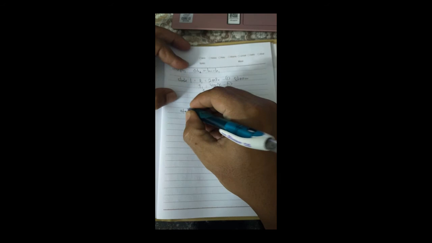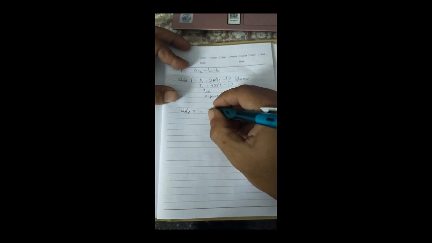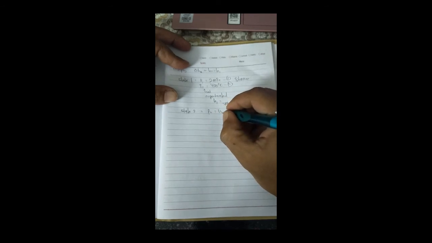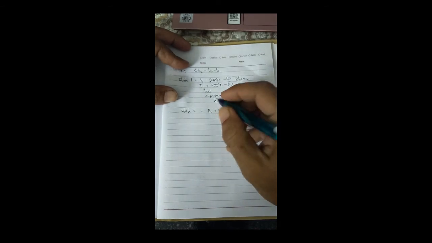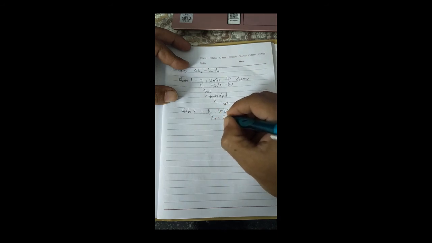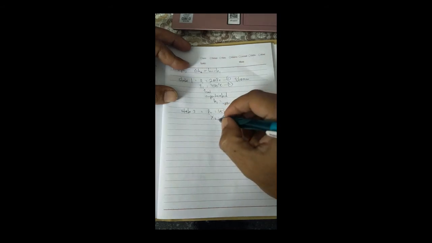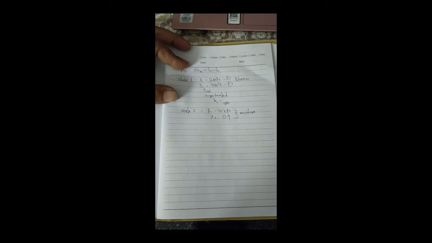State 2, P2 15 kPa, X2 is given directly 0.9, so it is in the mixture because given the fraction, the quality of the steam.